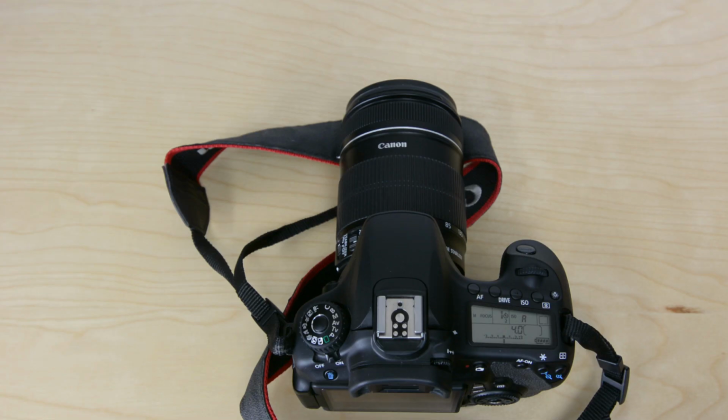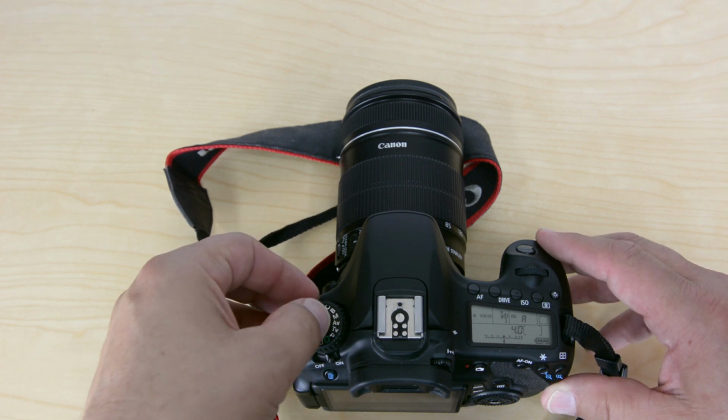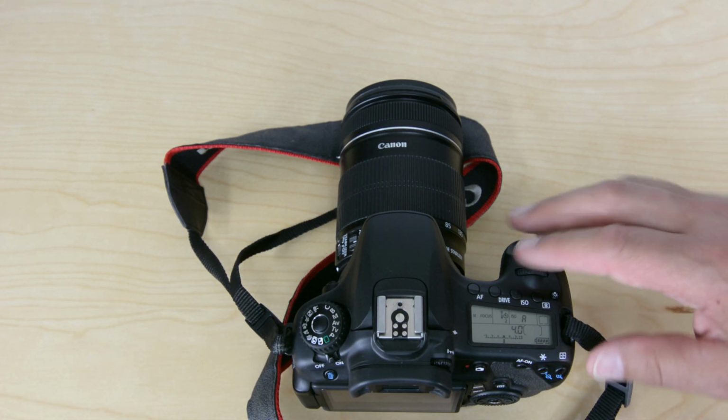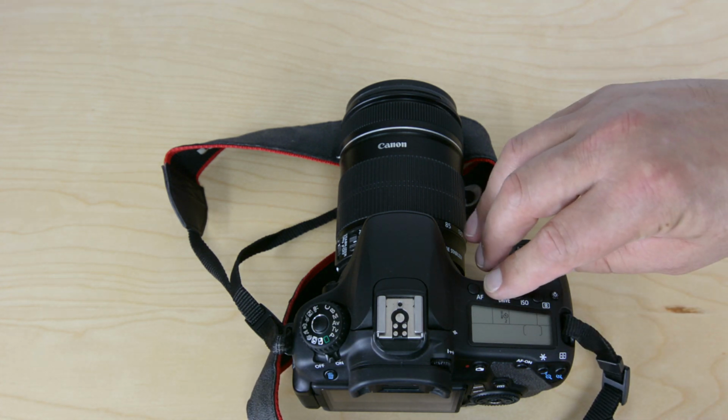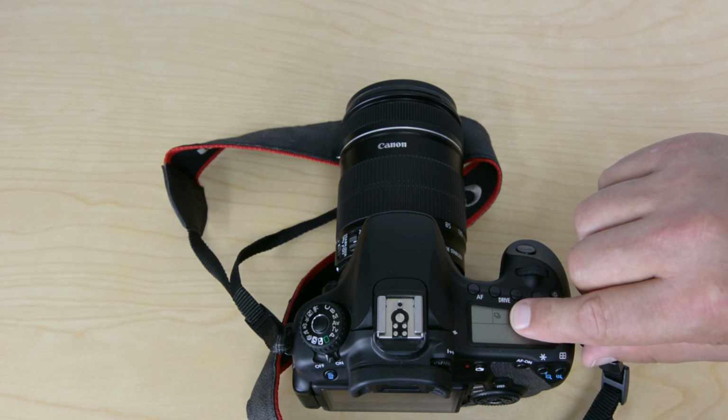To set up bracketing on a Canon, first make sure you're not in auto mode. You can be in manual, aperture value, time value, or program. Then hold down the drive button and turn the dial until you see the icon with multiple squares.